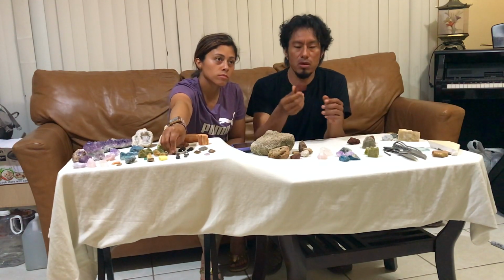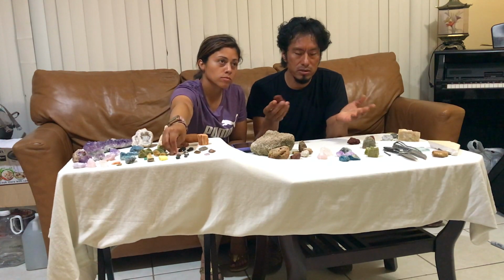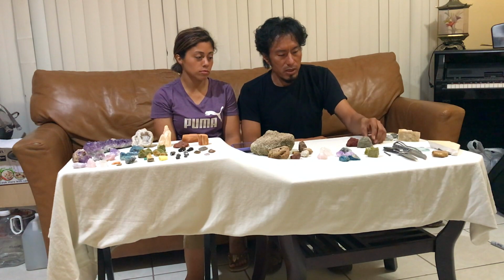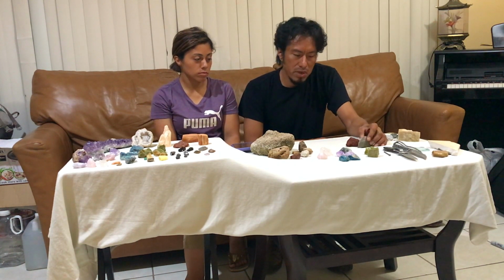Another example is lava rock. Many of you know this rock because it's used as ornaments outside in the garden. And another one is granite. Granite is used for construction, also for ornaments, and many other uses.